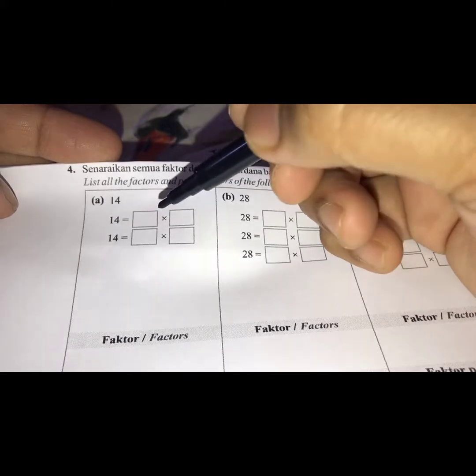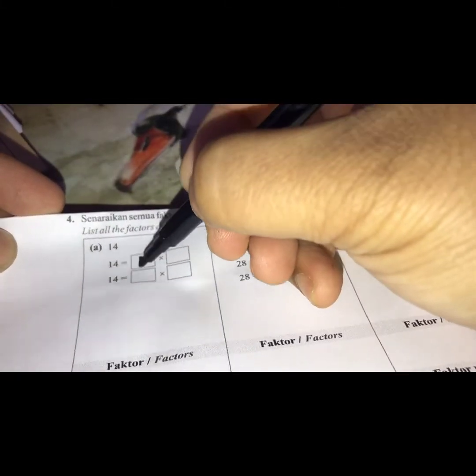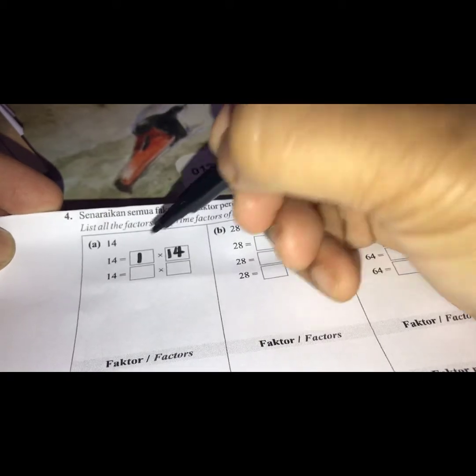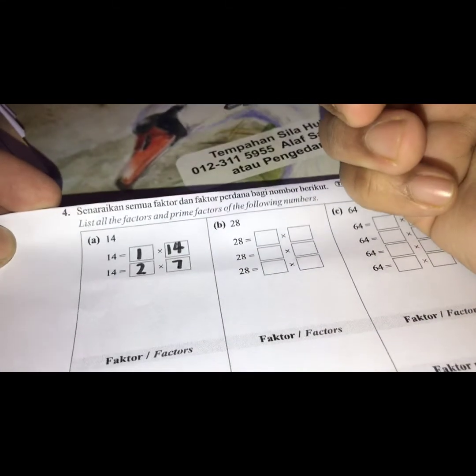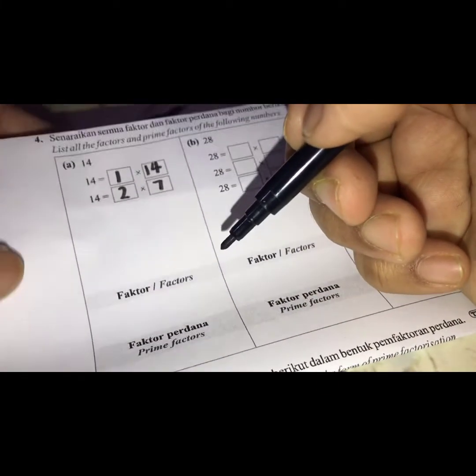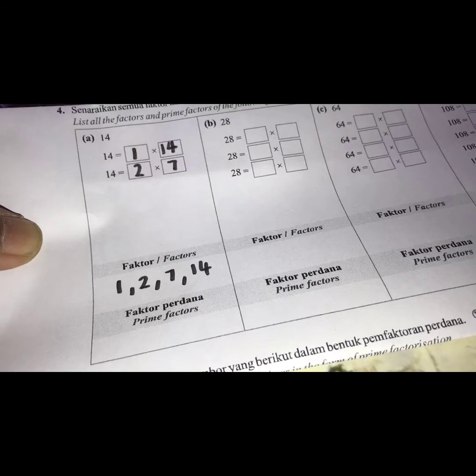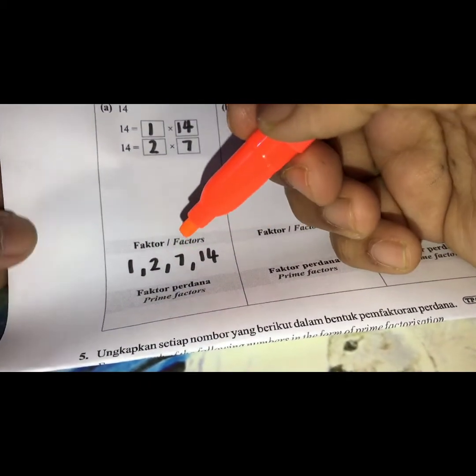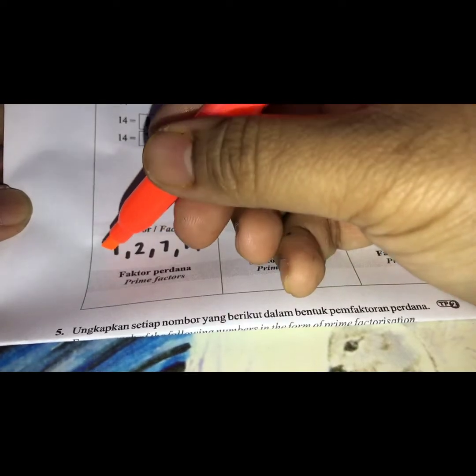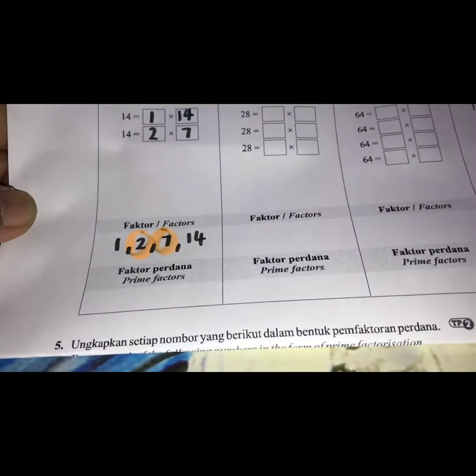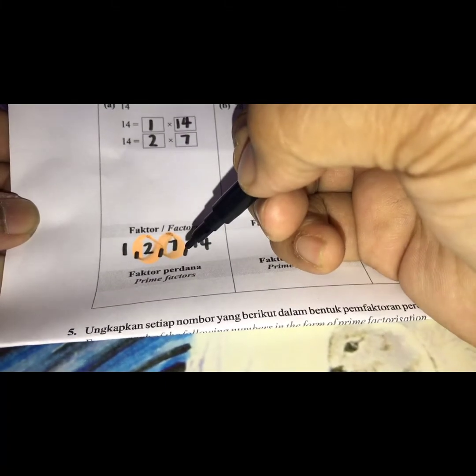So for example, 14. Find the factors of 14. Start with 1 times 14, 2 times 7. Then list all the factors here: 1, 2, 7, 14. From these factors, identify which ones are prime numbers. 2 and 7. So the prime factors of 14 equal 2 and 7.